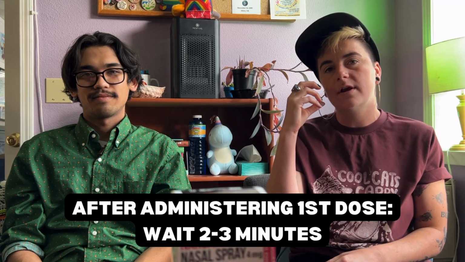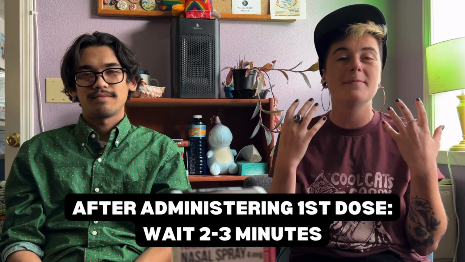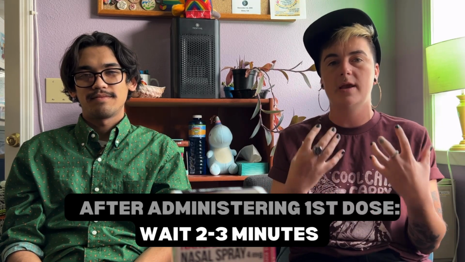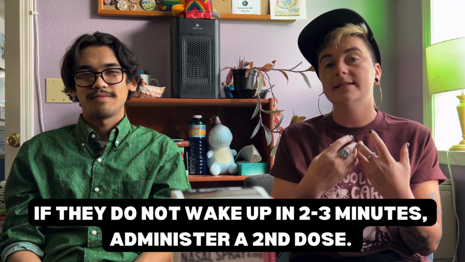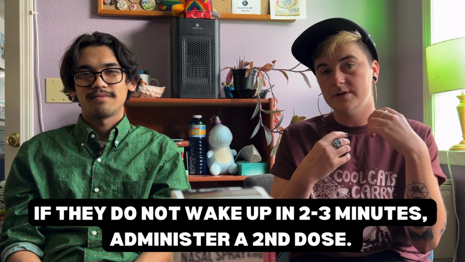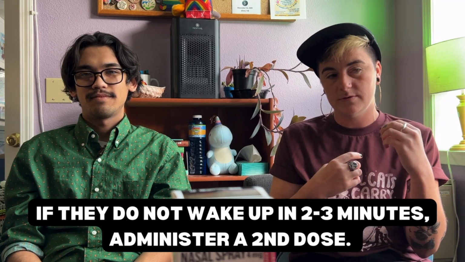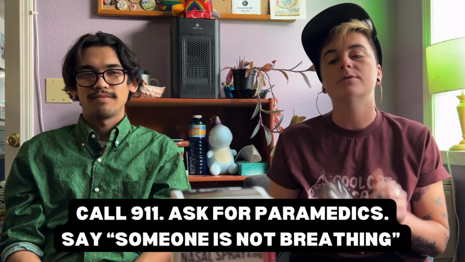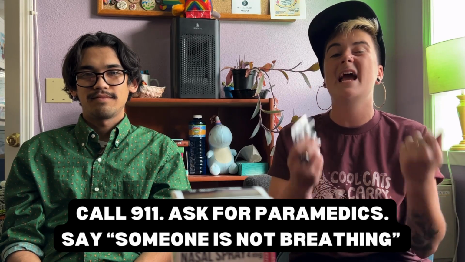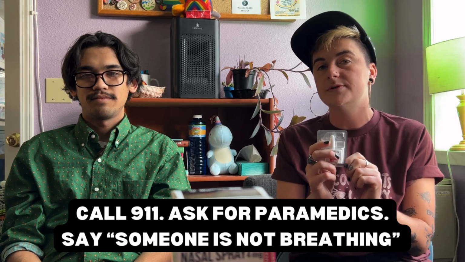Once you administer Narcan for that first dose, you're going to wait about 2 to 3 minutes to see if they wake up. If that person doesn't wake up in that 2-minute window, you're going to want to give them another dose. In that 2-minute window, it's also a good time to call 911 and get paramedics on their way with more doses of Narcan.